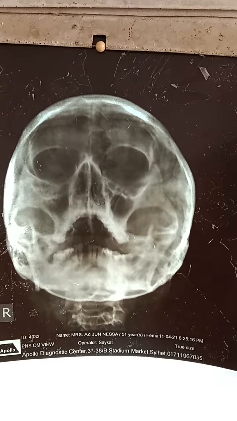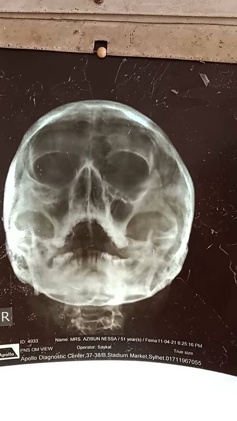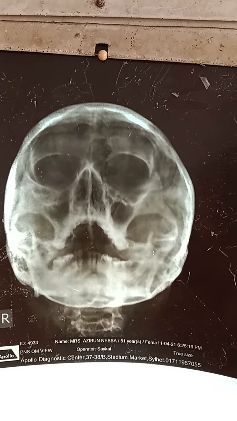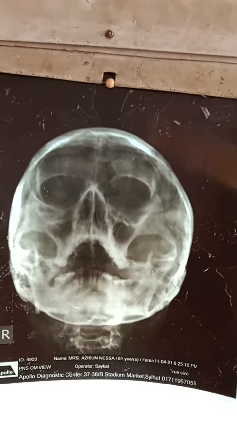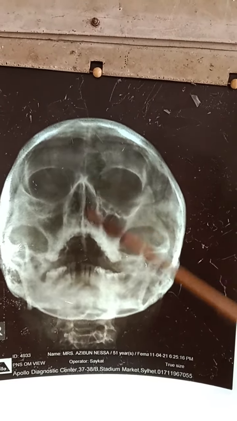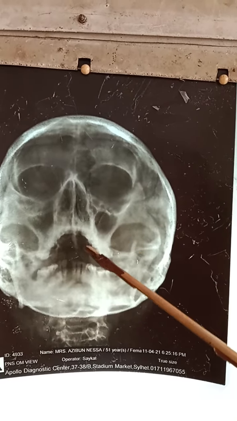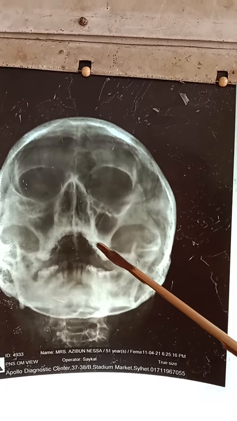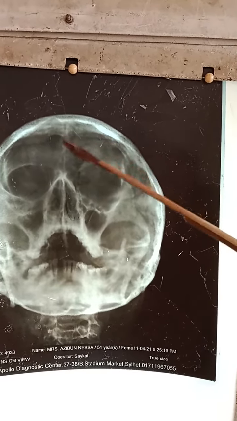This is the plain X-ray of paranasal air sinus, occipitomental view, showing the shadows of frontal, maxillary, ethmoidal air sinus, orbital cavity, mandible, maxilla, frontal bone, etc. This is frontal, maxillary, ethmoidal, sphenoidal air sinus, orbital cavity, nasal cavity, maxilla, mandible, zygomatic arch, sagittal suture, etc.